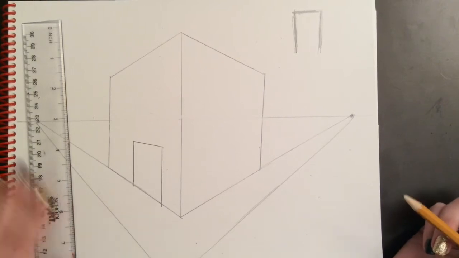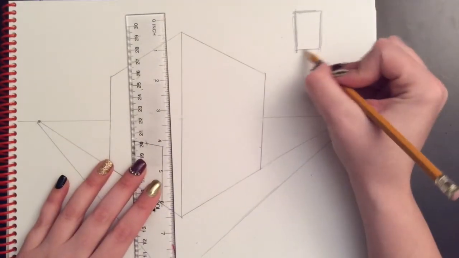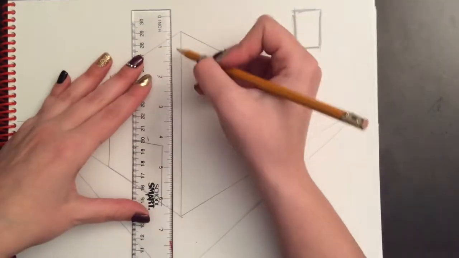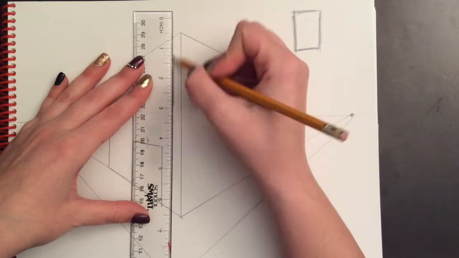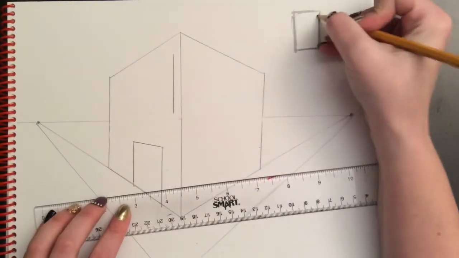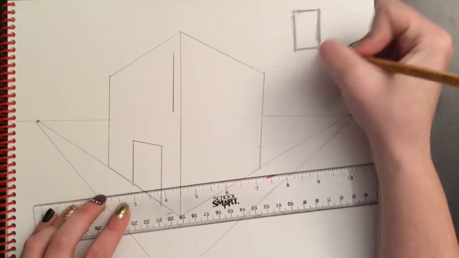Very simple. Let's look at a window. It's going to be the same thing. So if a window just has a bottom edge as well, the two verticals are still going to be vertical. So let's start with the vertical edge. We'll make this a big window. There's my vertical edge. Now I have to create the top and the bottom.